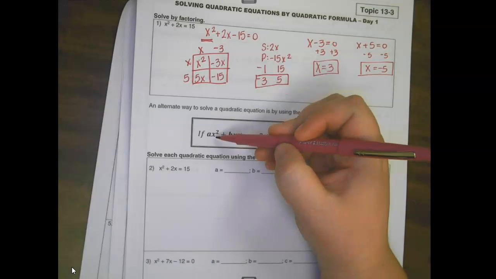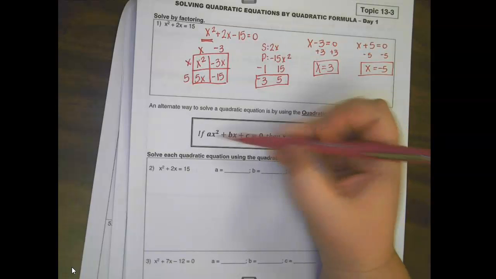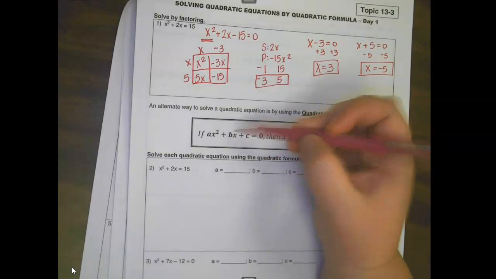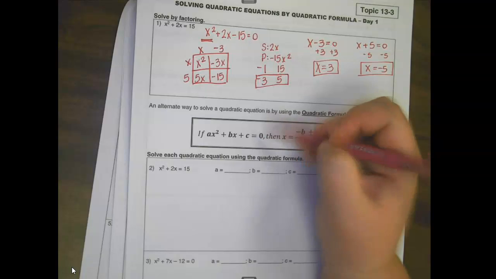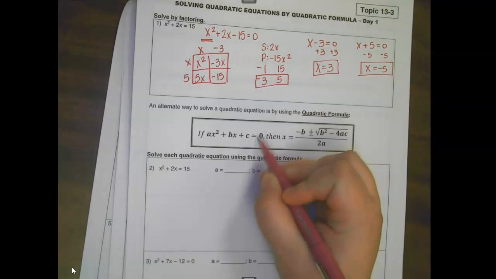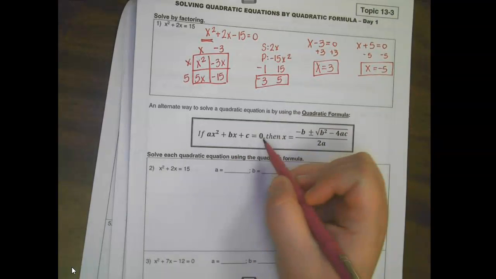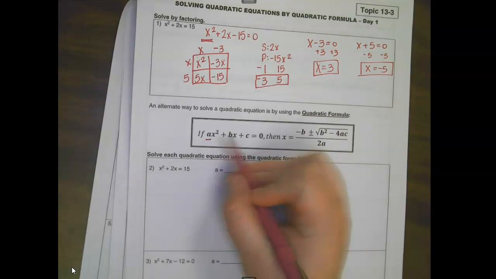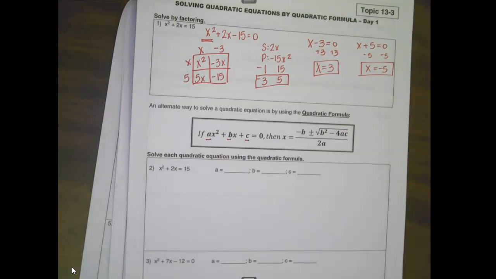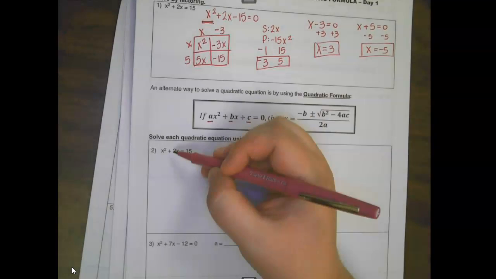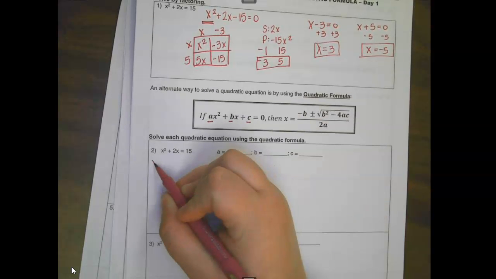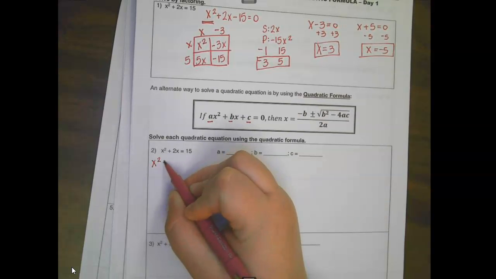So you're going to want it in ax squared plus bx plus c equals 0 form. So when it says 0, I want these to be in order. So we have our a, our b, and our c. And then we have this crazy formula. So I'm going to show you how to work this formula. So first of all, this is not set to 0. So I'm going to move that 15 over.